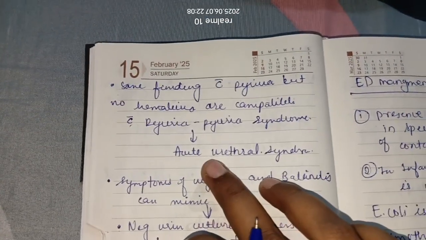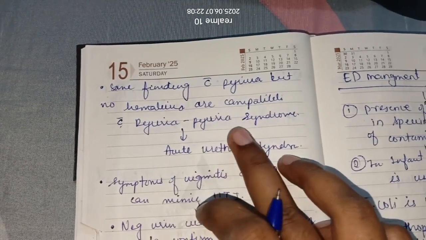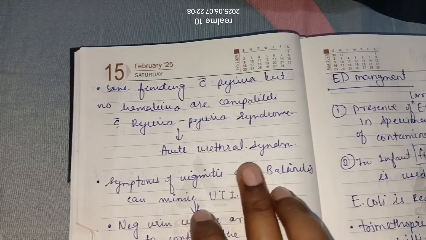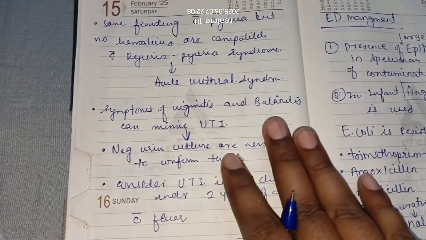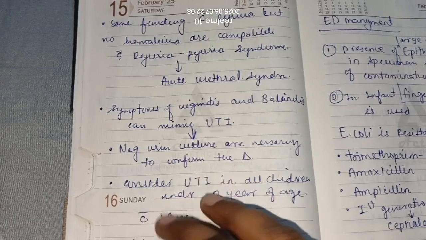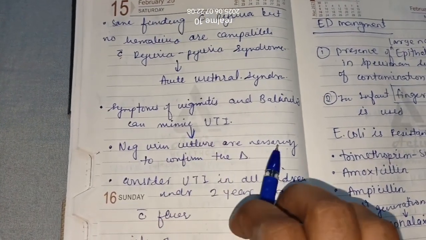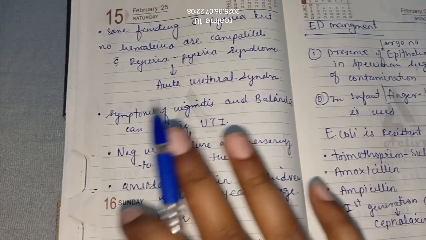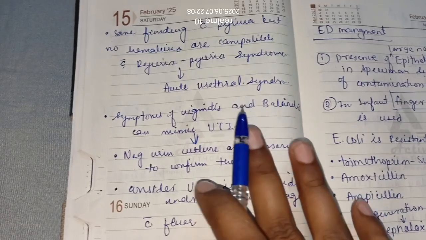Some findings with pyuria but no hematuria are compatible with dysuria-pyuria syndrome or acute urethral syndrome. Symptoms of vaginitis or balanitis can mimic the UTI. So a negative urine culture is necessary for confirmation of the diagnosis that it is not a UTI. It can be a vaginitis or a balanitis.